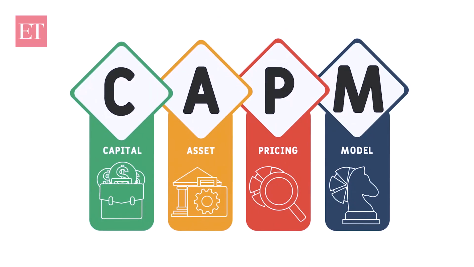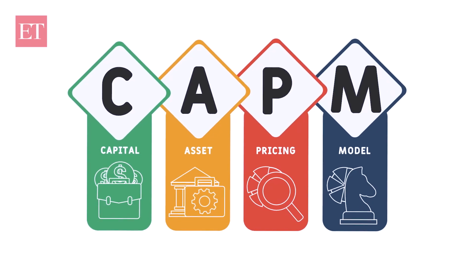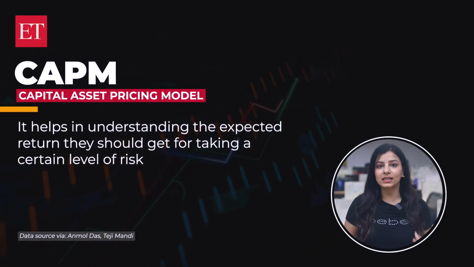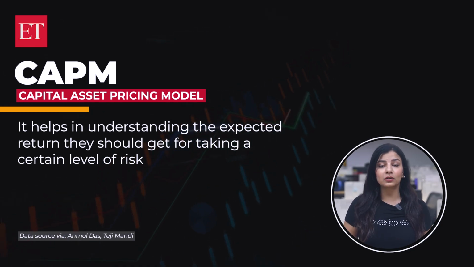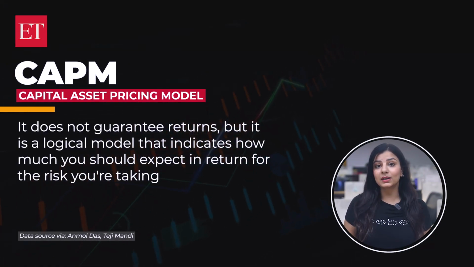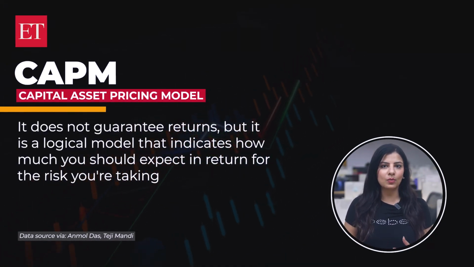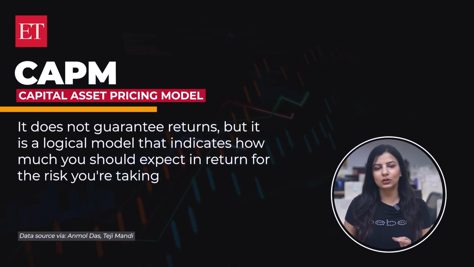Let's begin. CAPM stands for Capital Asset Pricing Model. It helps in understanding the expected return an investor should get for taking a certain level of risk. CAPM considers an asset's sensitivity to overall market fluctuations and the risk-free rate of return. In simple terms, CAPM helps us evaluate whether the potential return justifies the risk we take while investing in a particular asset. CAPM does not guarantee returns, but it is a logical model that indicates how much you should expect in return for the risk you're taking.